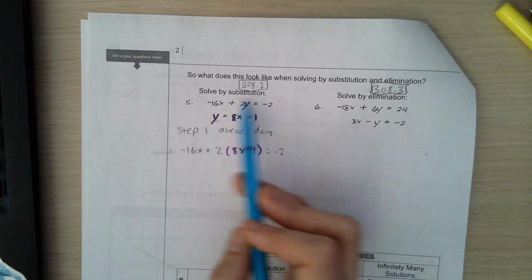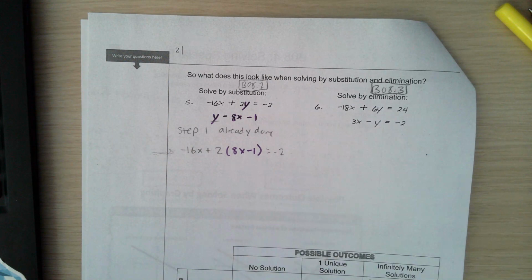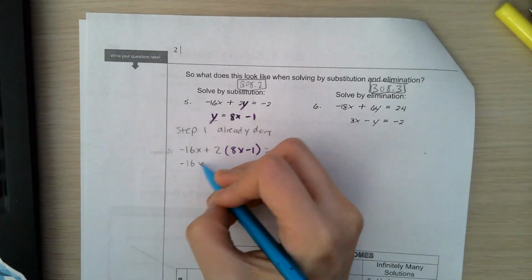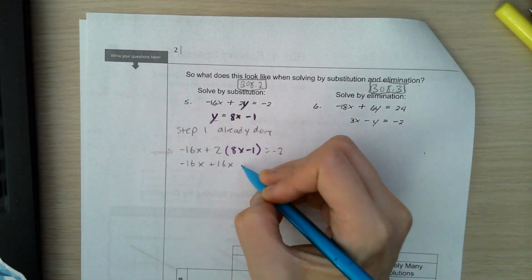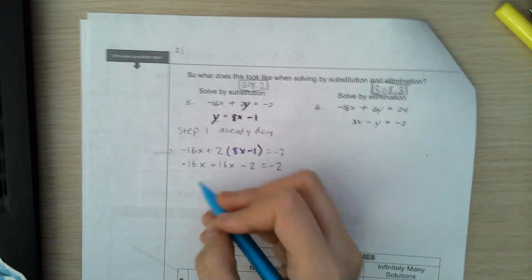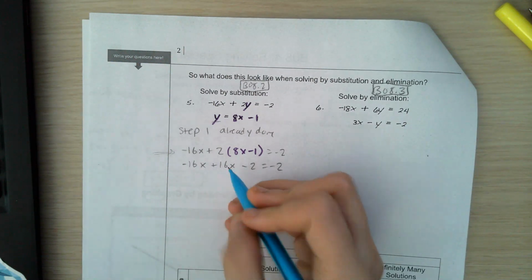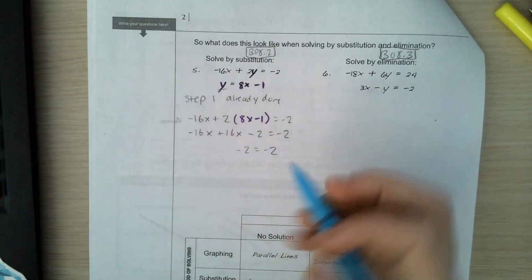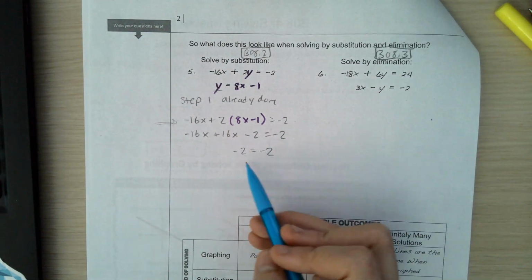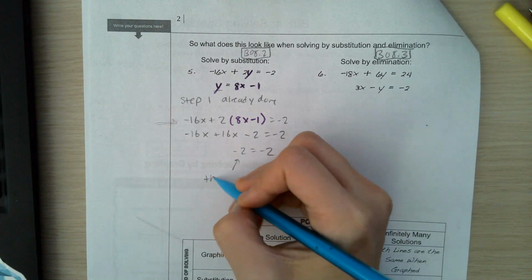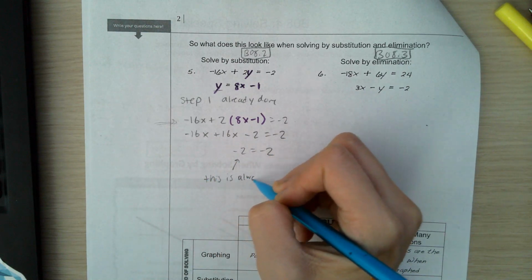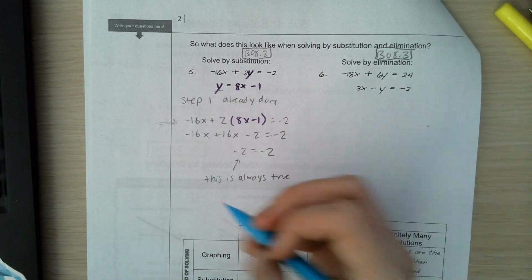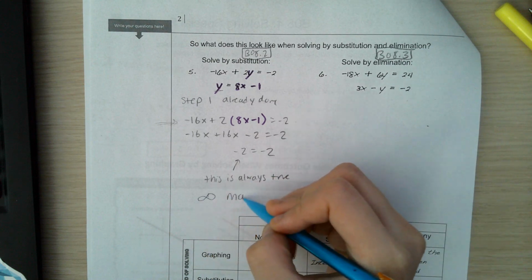The issue with the other one is that I had two different variables, so I couldn't solve for it. So I have negative 16x plus 16x minus 2 equals negative 2. Negative 16x plus 16x, combining like terms, is 0. So I have negative 2 equals negative 2. So this is always true, right? So infinitely many solutions.